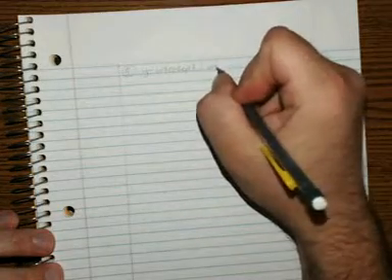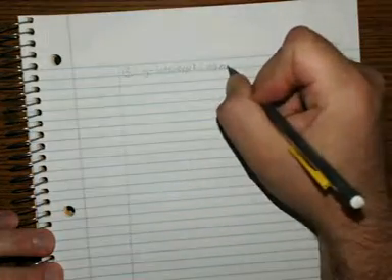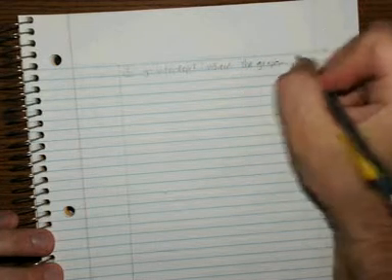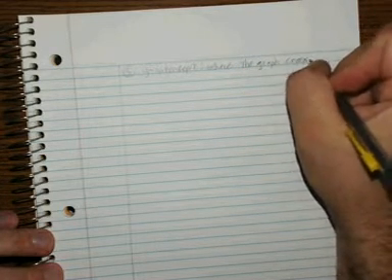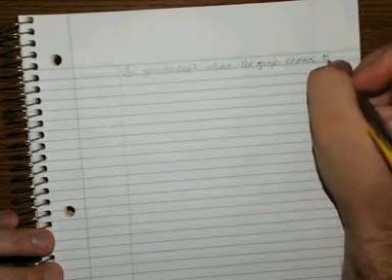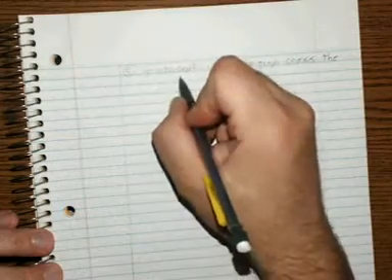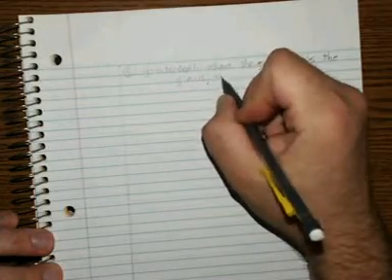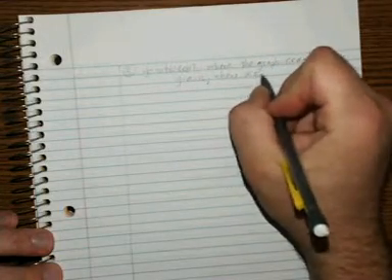And that is where the graph crosses the y-axis. It is also where x equals 0.